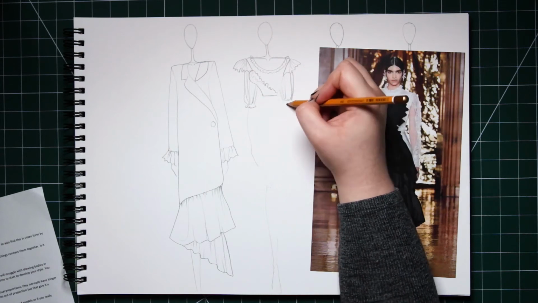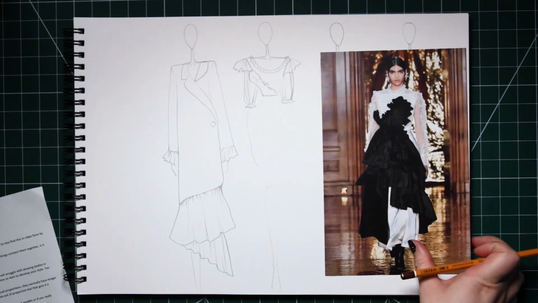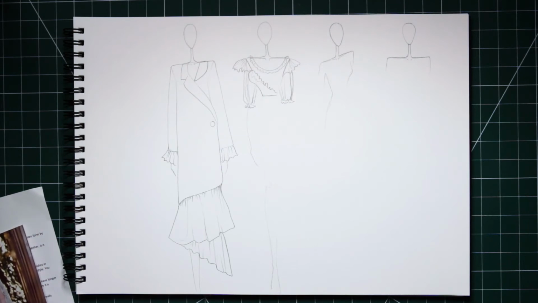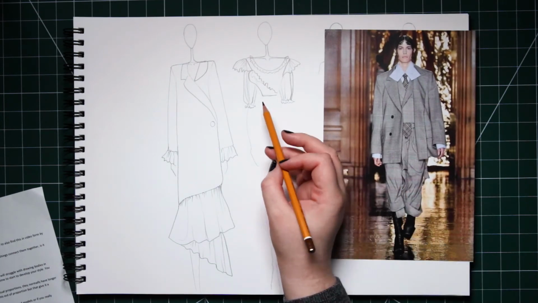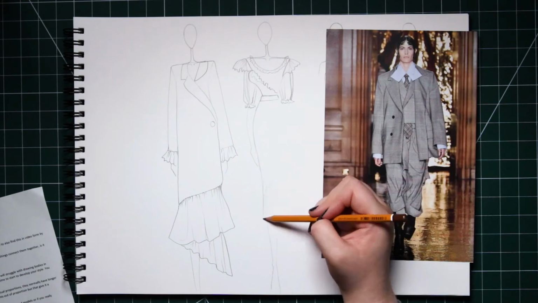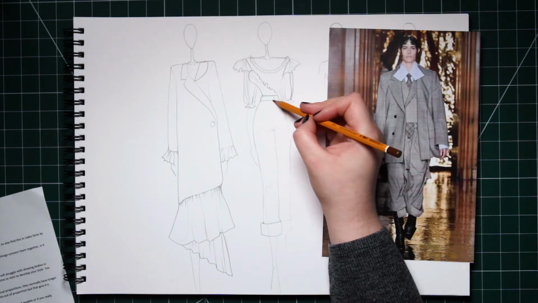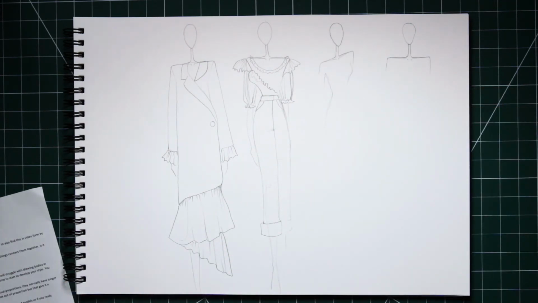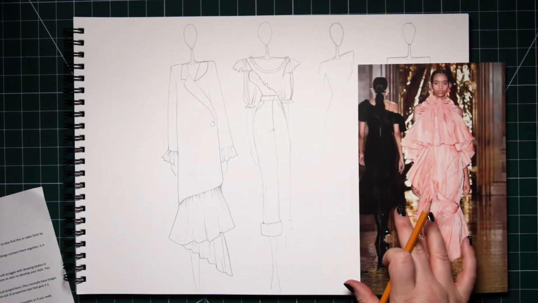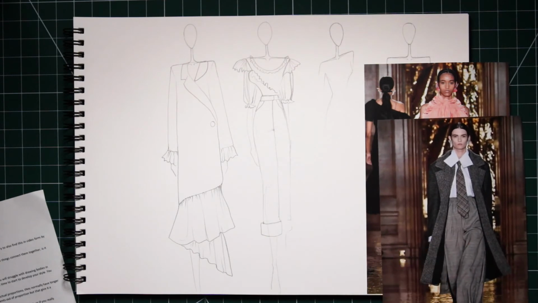Little frill at the bottom. And I think it fits that kind of Victorian looking shirt. But then for the bottom, I'm going to go back to this image and add in some of this tailoring. Okay, that's my second design. Next one, I'm gonna try and do like a half and half where I bring these two together.